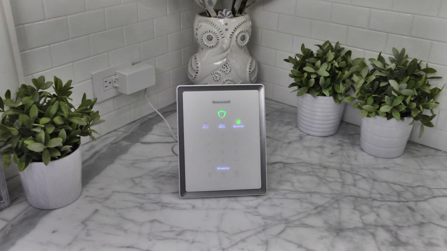Congratulations! You have successfully programmed the Lyric Gateway and Honeywell Total Connect using AlarmNet 360.